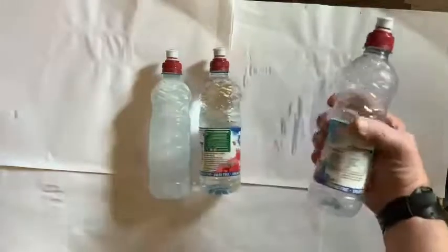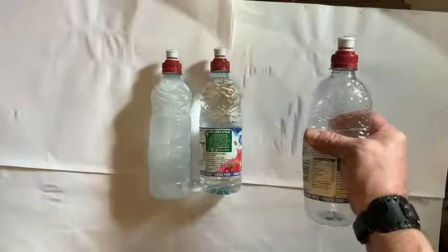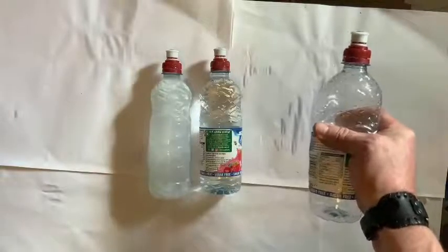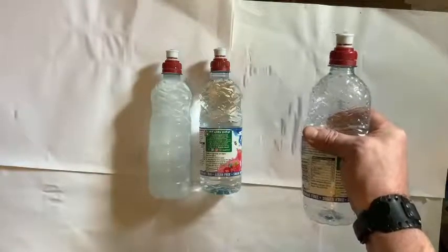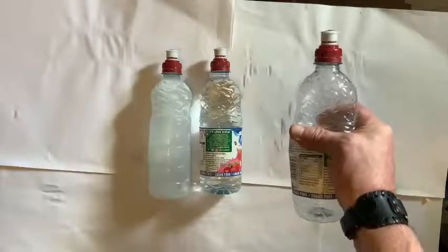Gases can be compressed. If you compress it enough, you can turn the gas actually into liquid. Think about your aerosol cans. When you squeeze them, you get a gas out. But if you shake the aerosol can, you'll find it's got a liquid in it.